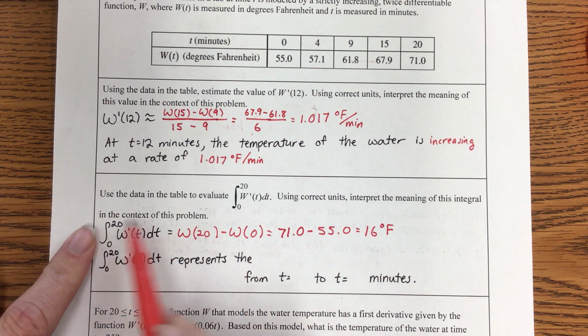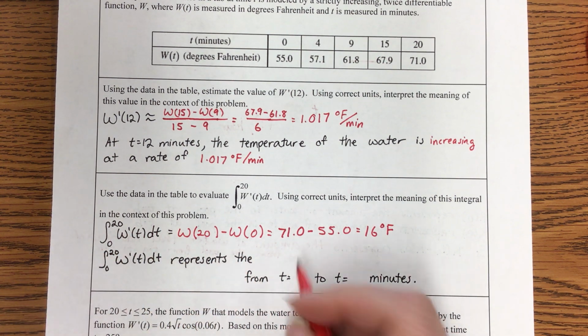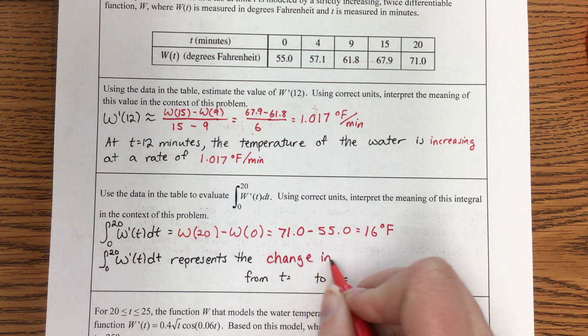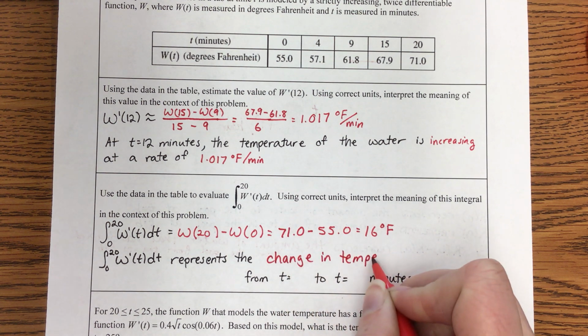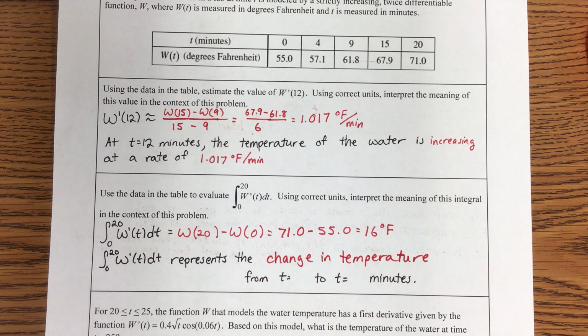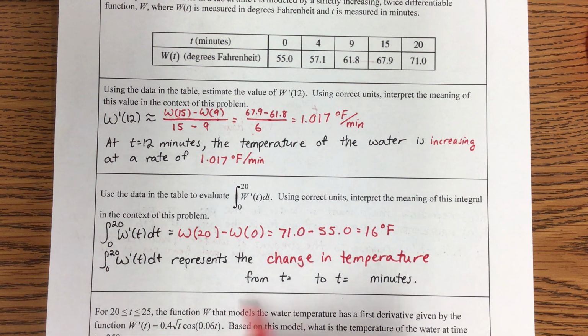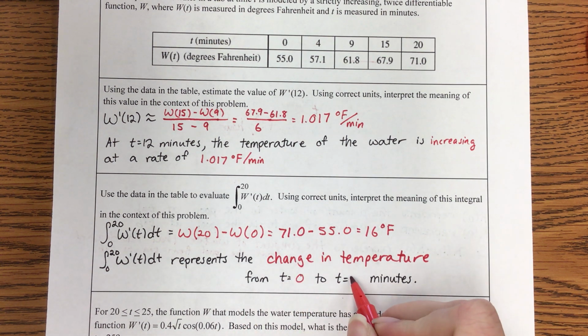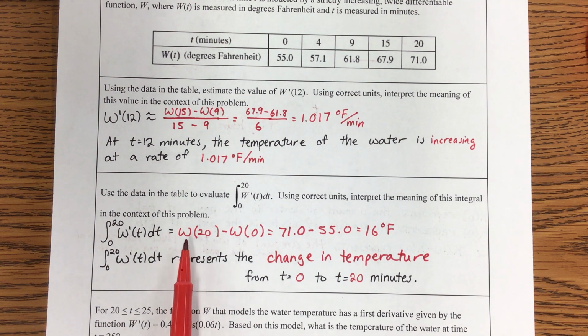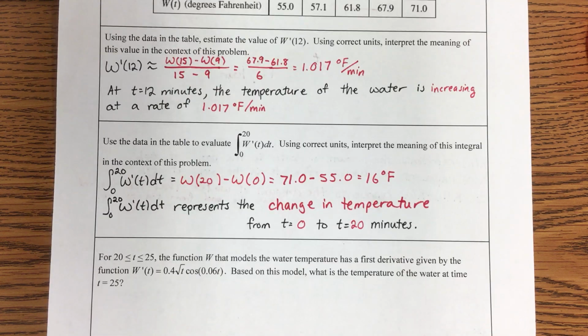That means that this whole thing represents the change in temperature, or the amount that the temperature rose from T equals 0 to T equals 20. Okay, W represents the amount, so you could say the amount that the temperature rises.